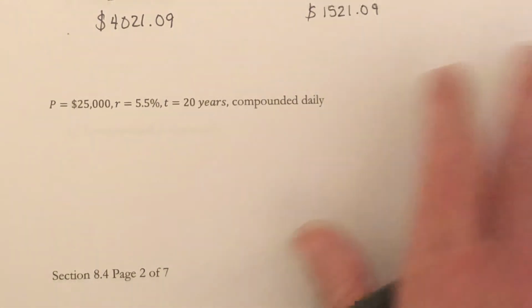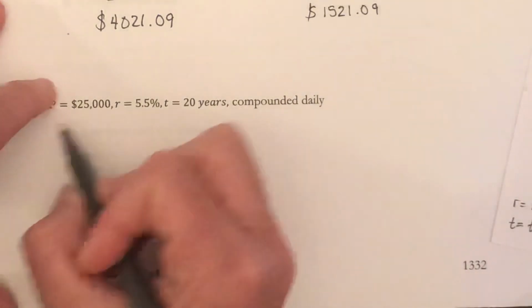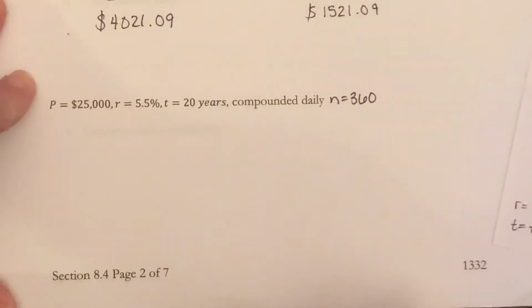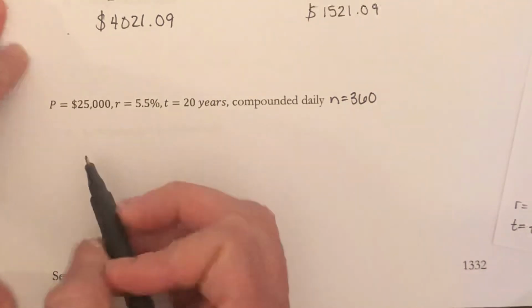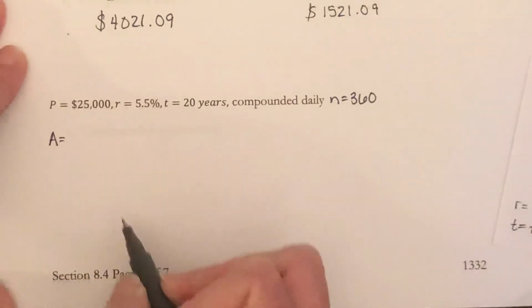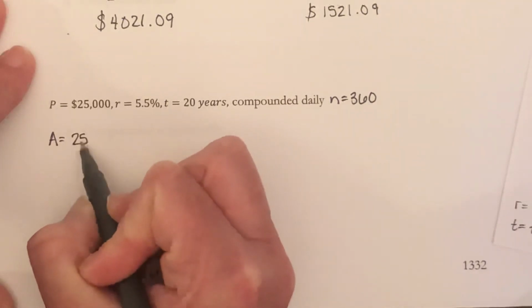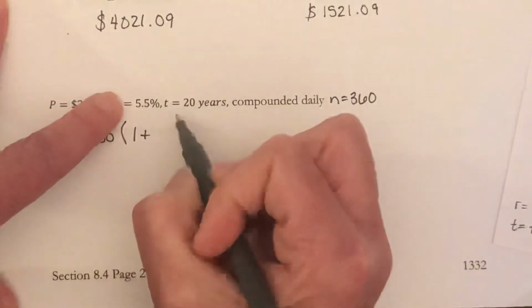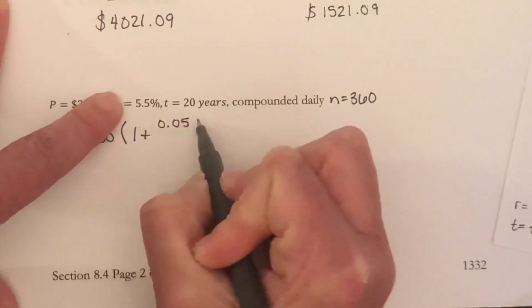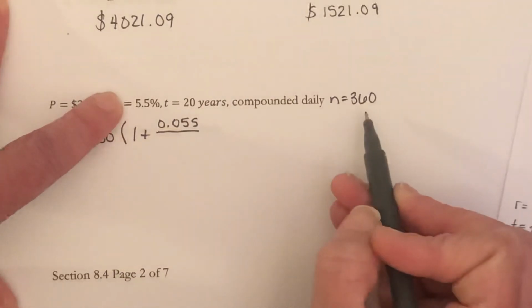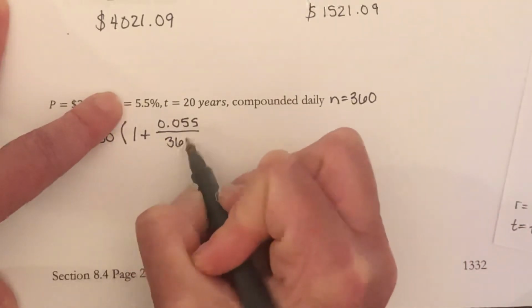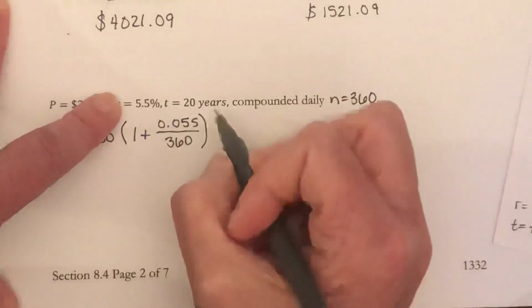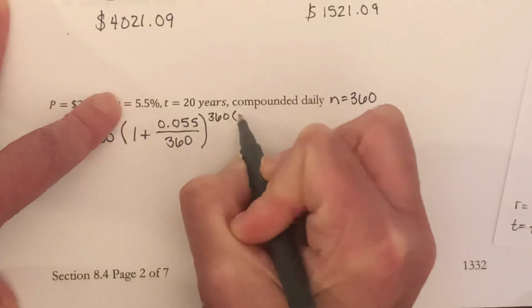One more of these. So on this one, we're compounded daily, so our n value is going to be 360. And for 20 years, we're going to be dealing with big numbers here. So our accumulated value would equal our principal, 25,000, times 1 plus our rate written as a decimal, 0.055, divided by the number of times we're compounding in a year, which is 360, raised to the nt. So that's going to be 360 times 20.